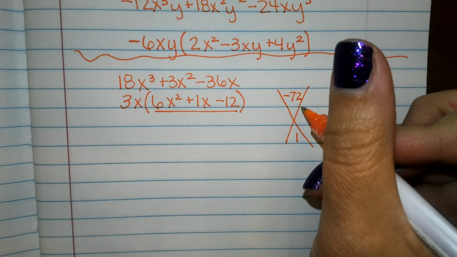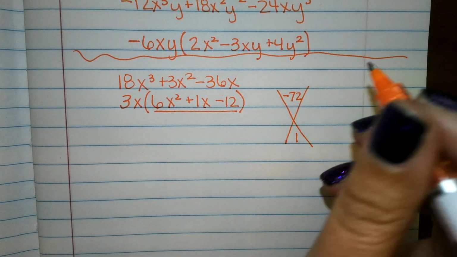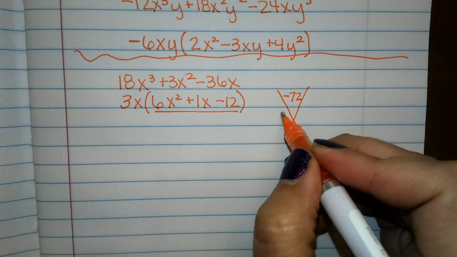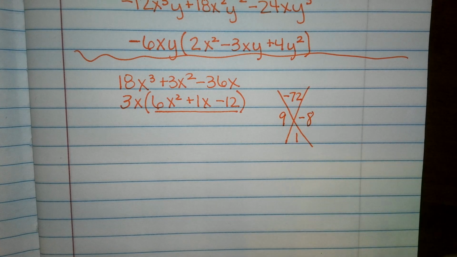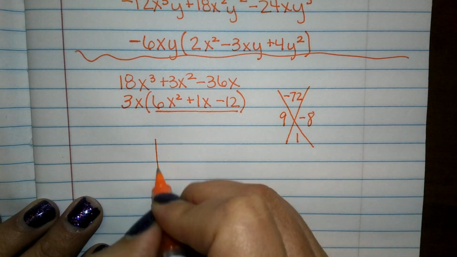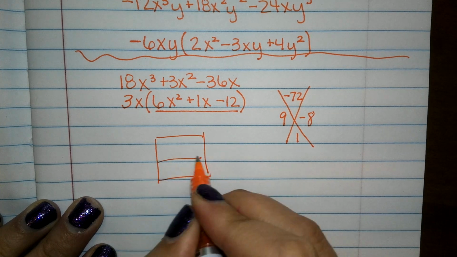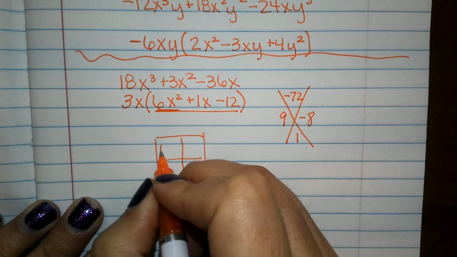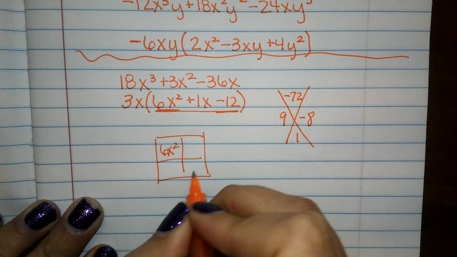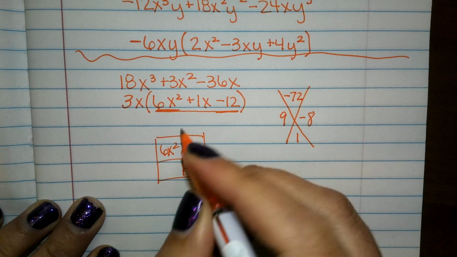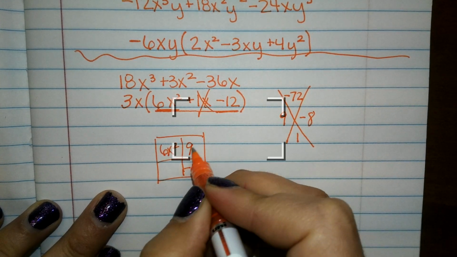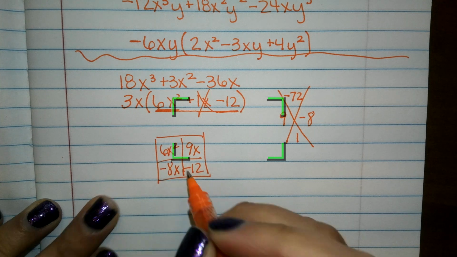Okay, so what multiplies to negative 72 and adds to 1? How about 9 times 8? 9 times negative 8? So I'm going to make my box. I've got 6x squared at the beginning, negative 12 at the end, and I'm going to use my middle ones. I've got 9x and negative 8x.